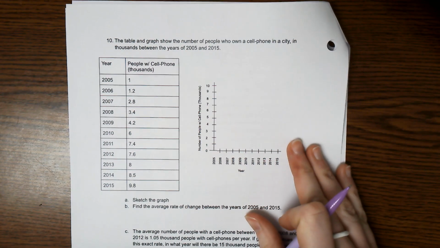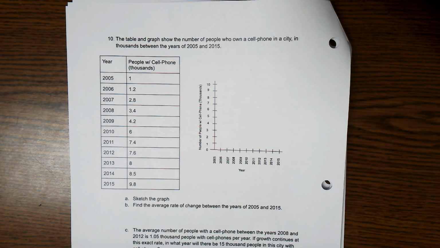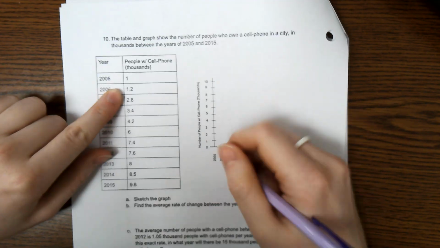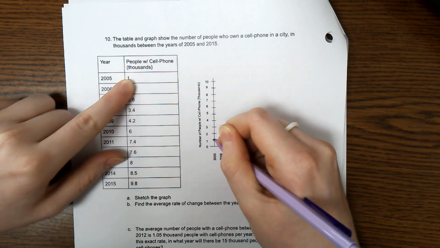Okay, let's take a look at the next one here. All right, the table and graph show the number of people who own a cell phone in a city in thousands between the year of 2005 and 2015. Okay, so the first thing says sketch the graph. So let's just go ahead and plot these points. So at 2005, there was 1, and again, that's 1,000.